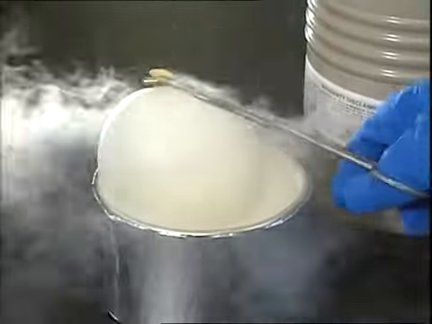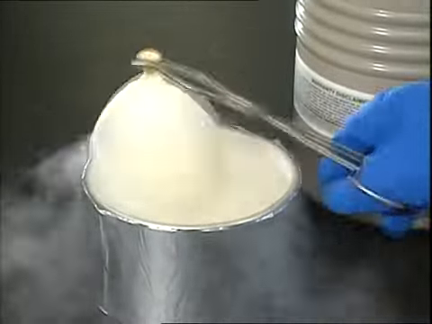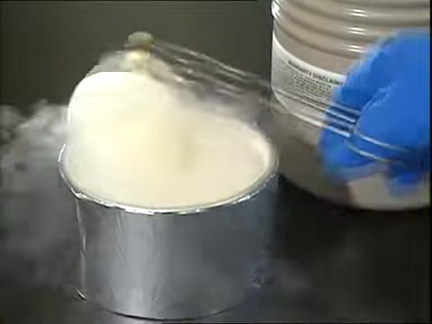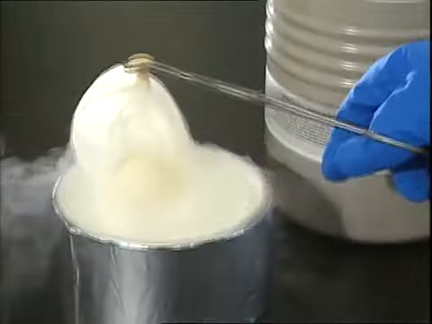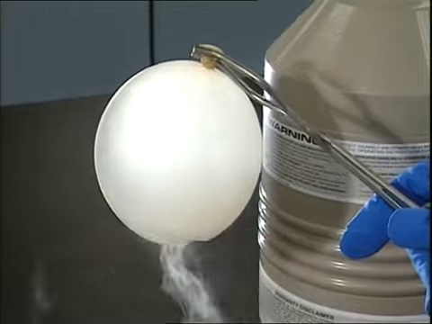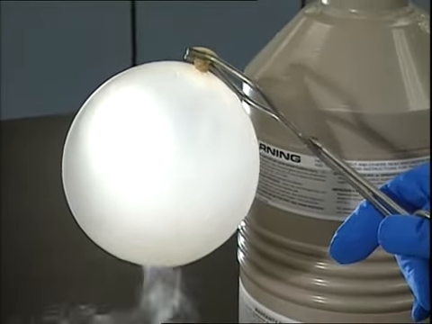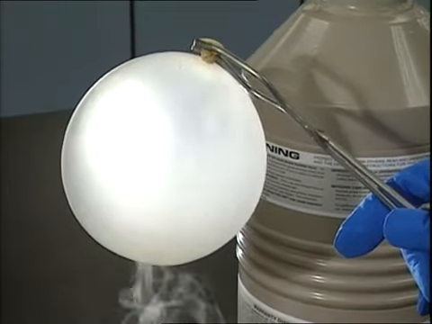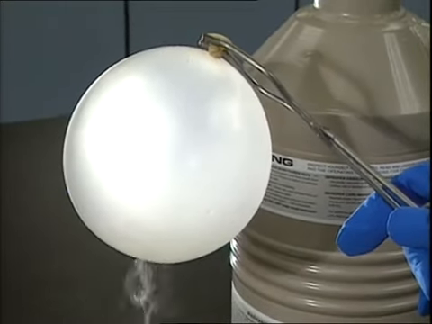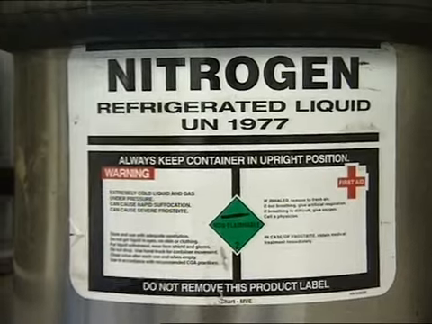If we place an inflated ball in liquid nitrogen, the air inside the ball immediately contracts and the ball deflates. Once we return the ball to normal room temperature and pressure, it quickly re-inflates. All these phenomena indicate that liquid nitrogen is very low in temperature.